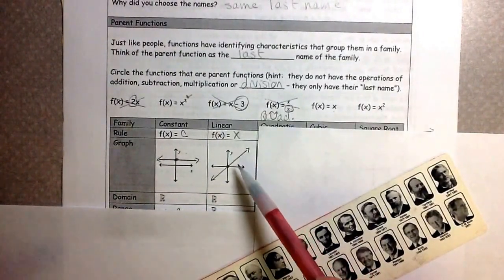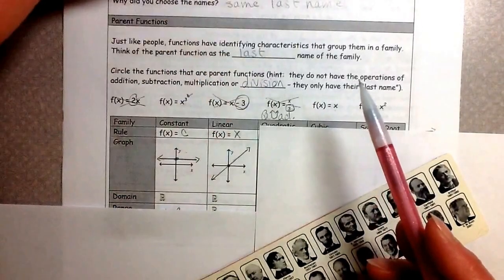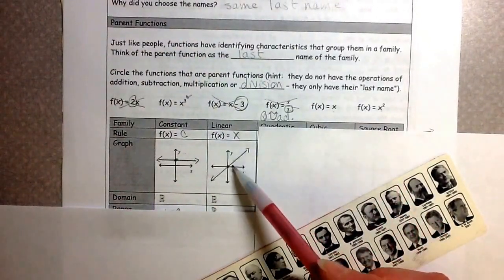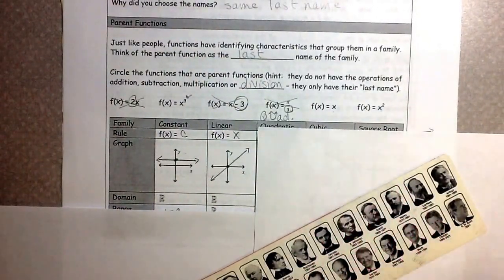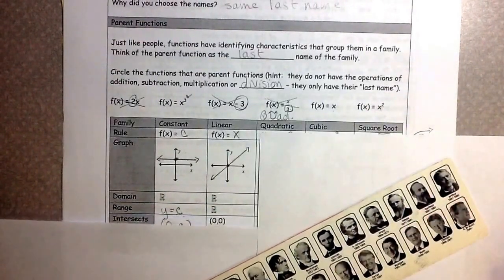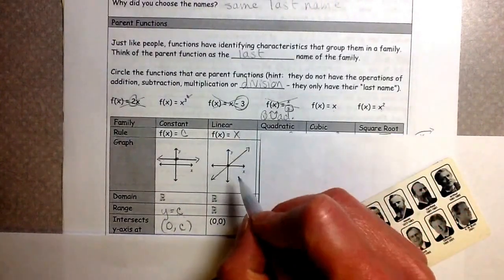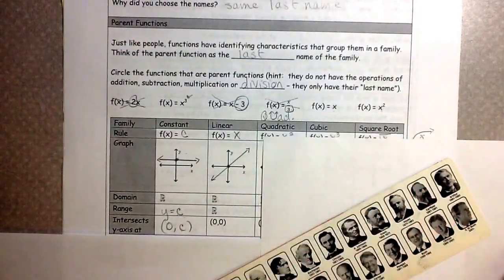So the domain, and that's the same case for the range also, it's going to keep going. We could have a y that's 1,000, 10,000, a y that's negative 1,000, and so on. So the domain and the range are both real numbers. And the y-intercept is going to be 0, 0.